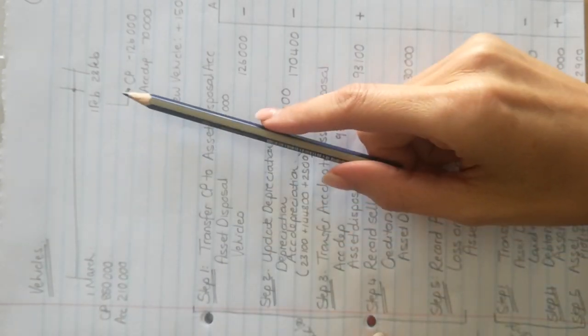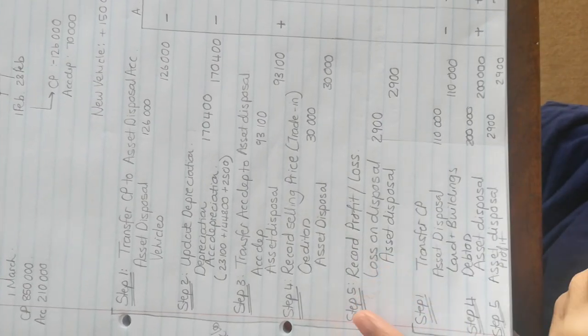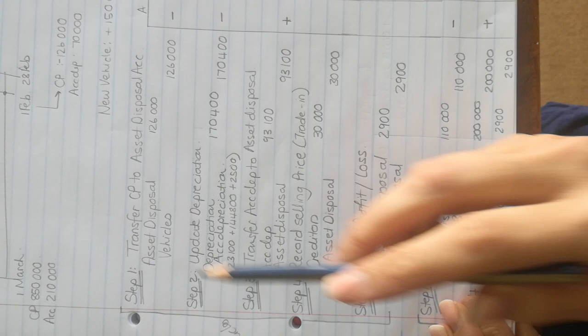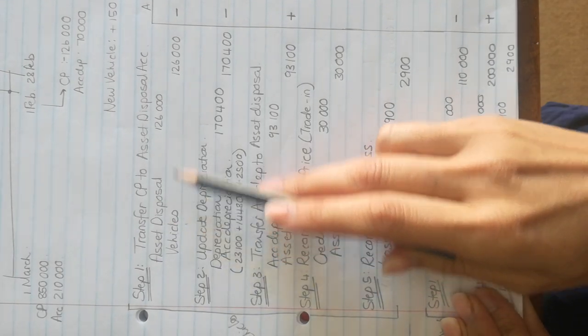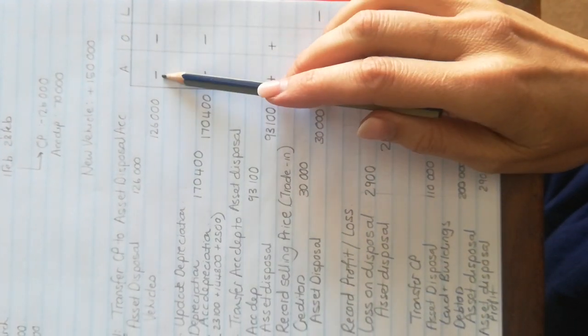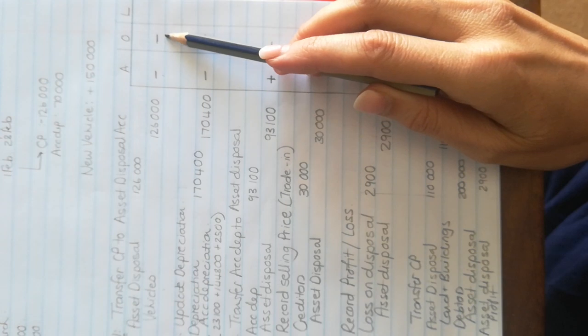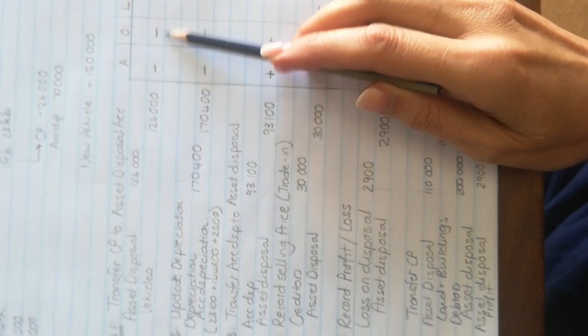So immediately, just by looking at my timeline, I can see that there are three different assets on this vehicle timeline: the old, the disposed, and the new. Right, so let's quickly look at the transactions for the disposed asset. So step one. Step one is to transfer the cost price to the asset disposal account. Okay, that would mean I would debit asset disposal and credit vehicles. 126, 126. On the equation, vehicles would decrease and asset disposal will have a debit entry, which would be minus.